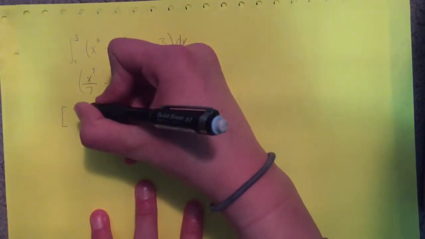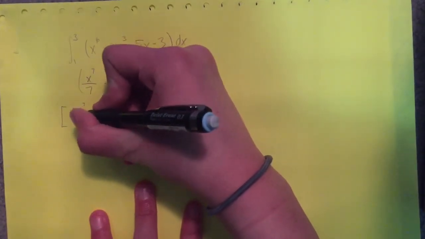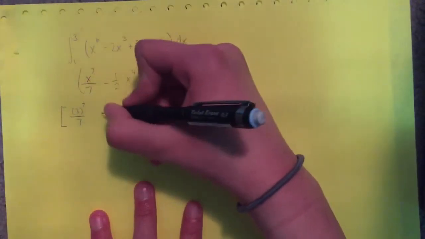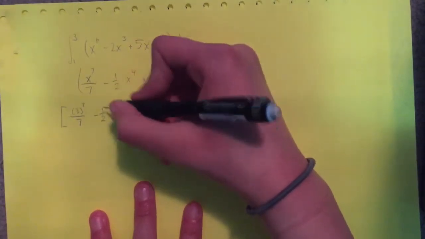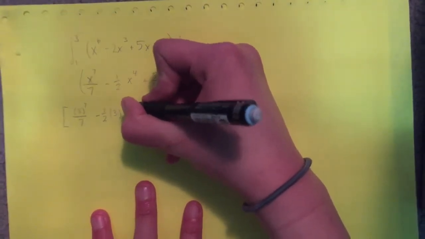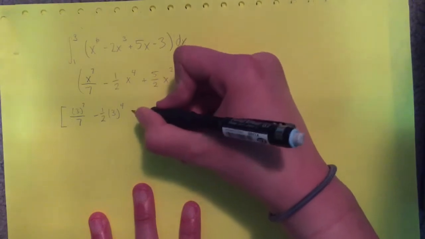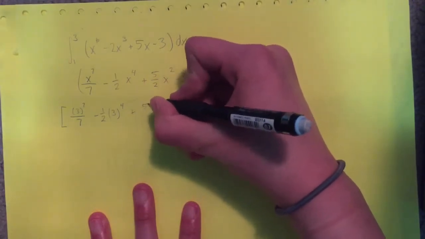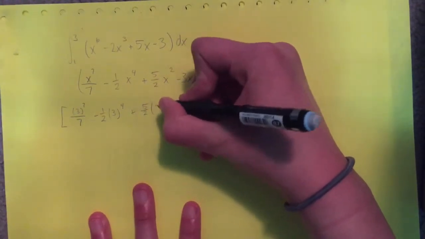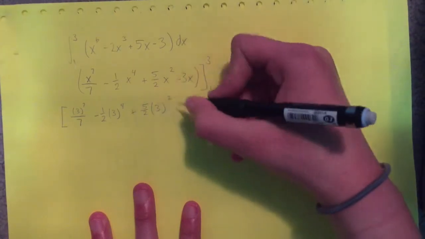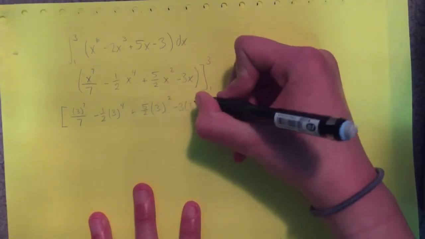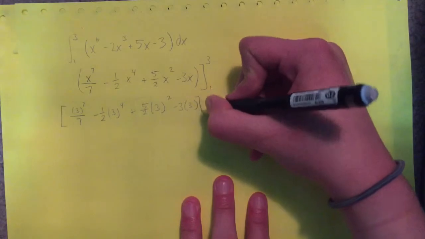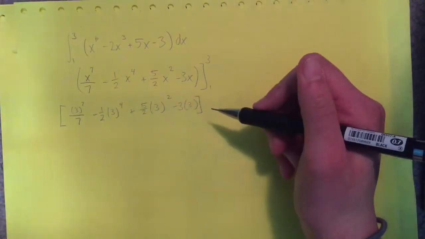Okay, so 3 to the 7th over 7 minus 1/2 times 3 to the 4th plus 5 over 2 times 3 squared minus 3 times 3. So that's just plugging in 3.